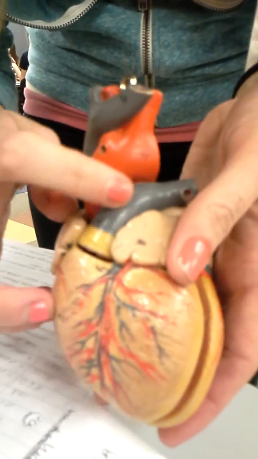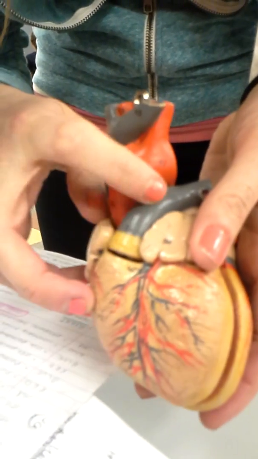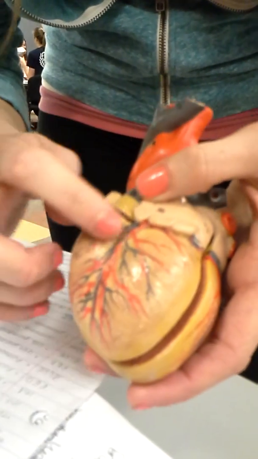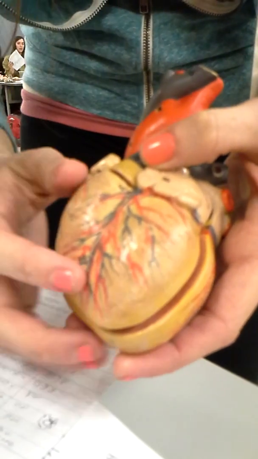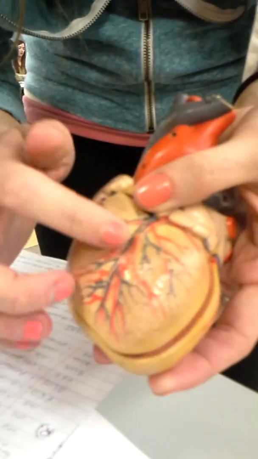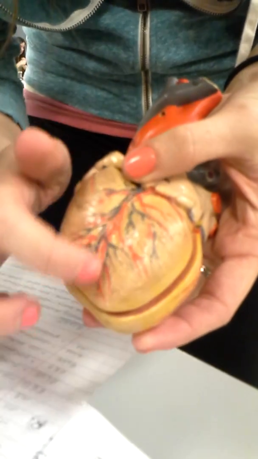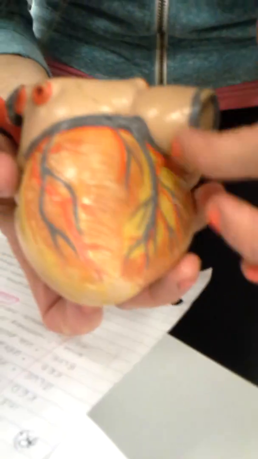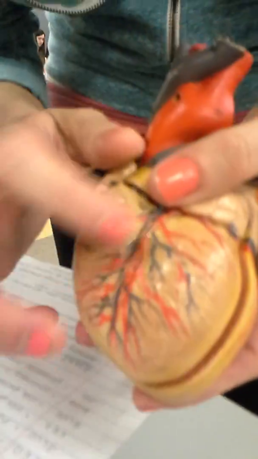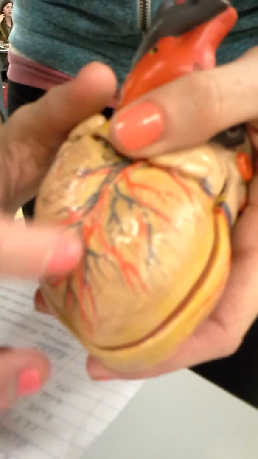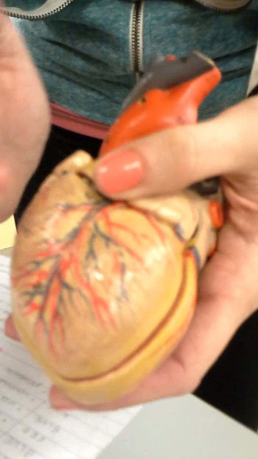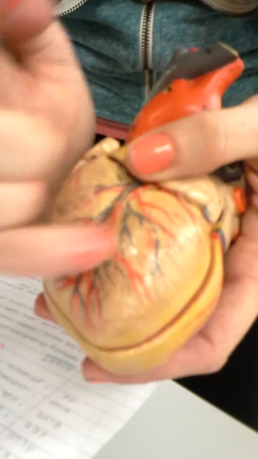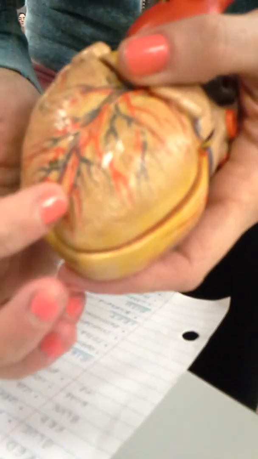Then we have pulmonary trunk, this blue part right here. And then this red that's coming down all the branches is LAD, so that's left anterior descending artery. And it's also called anterior interventricular artery. You have a posterior interventricular too, but we'll get there. So LAD, left anterior descending artery, or anterior interventricular artery. Then the blue that runs with it is the great cardiac vein. So the LAD is the red, and the blue is the great cardiac vein, and they go together.